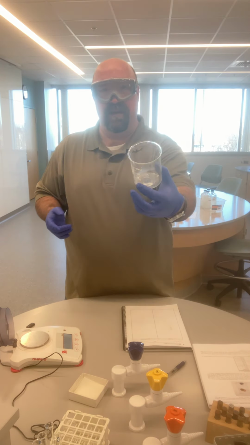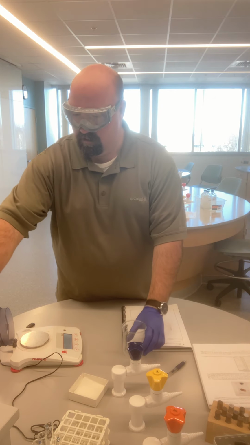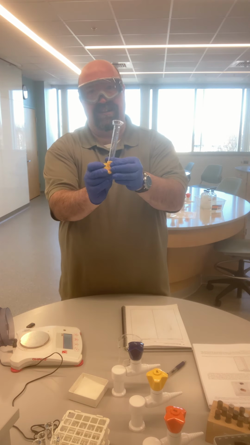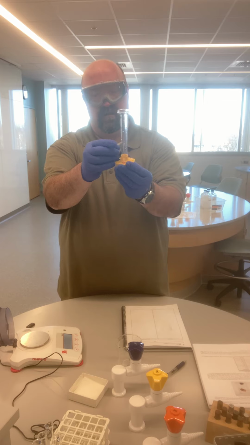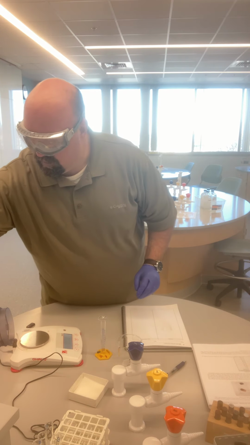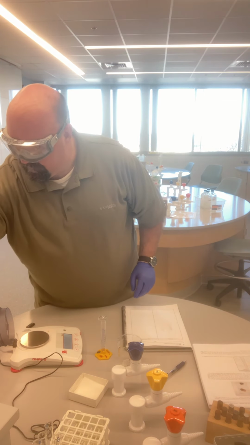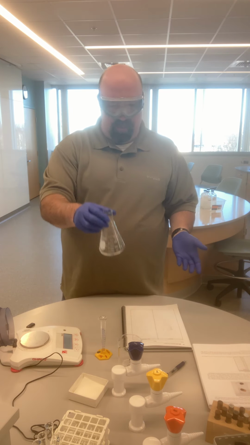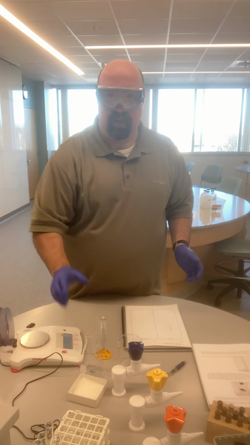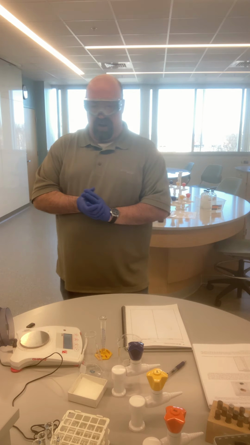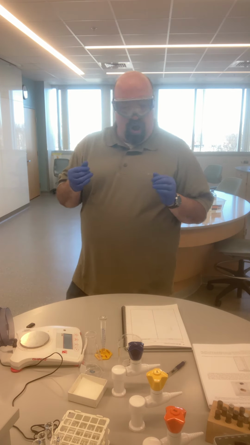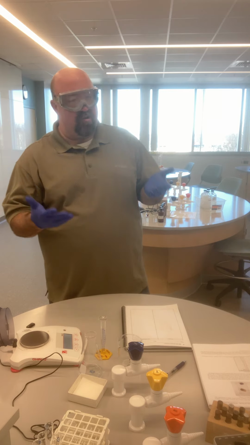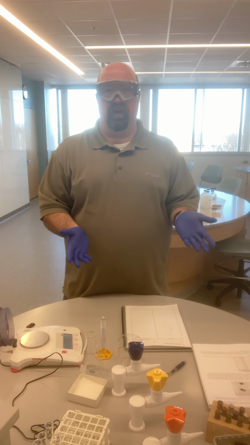We use things like beakers, graduated cylinders. We have Erlenmeyer flasks. Now, all three of those items, a beaker, graduated cylinder, and Erlenmeyer flask, are all used to measure, store, and transport liquids.